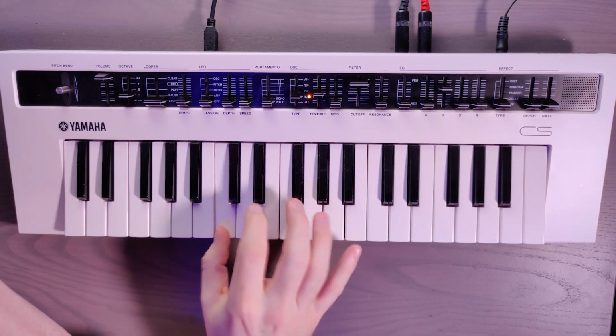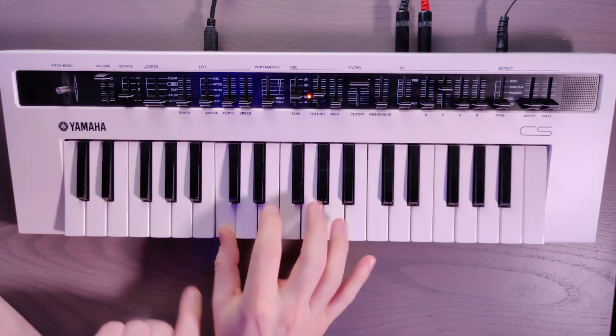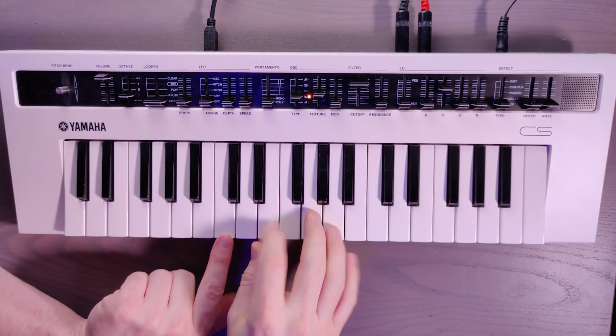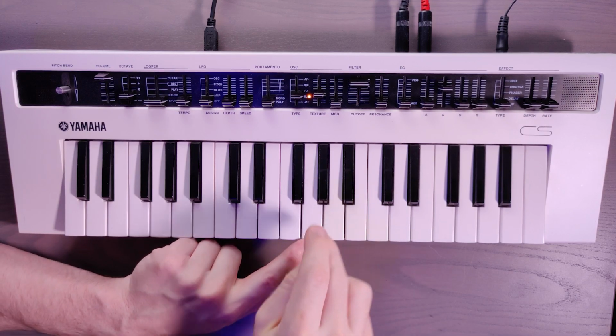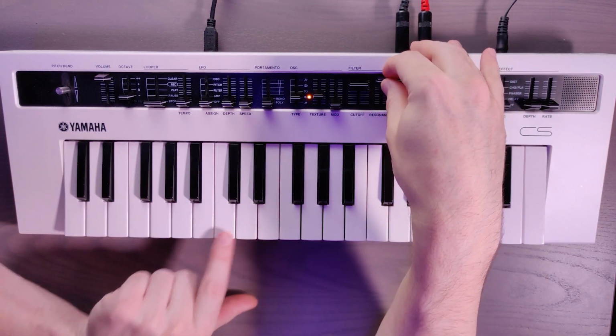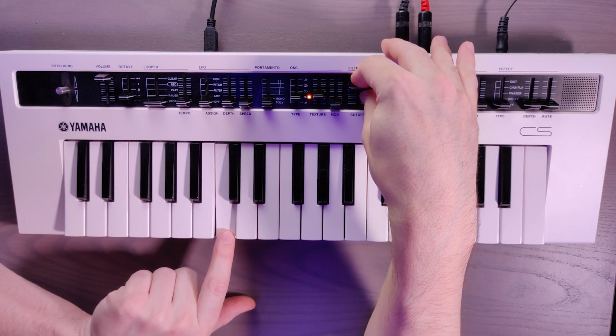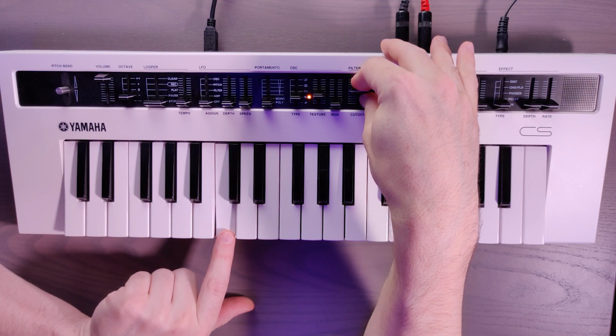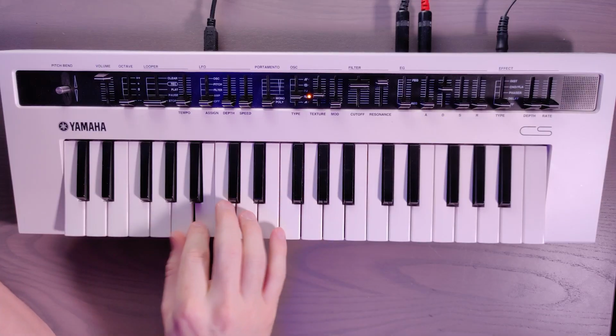You can already hear it. And now that's our self-oscillating filter note. Let's increase the pulse width a little bit so we can hear the second note of that square wave a little bit better.